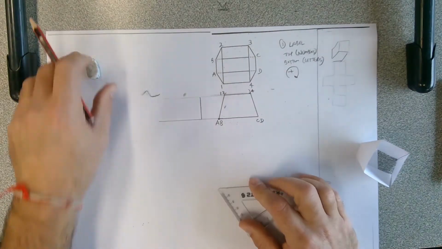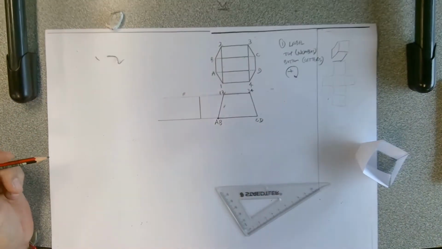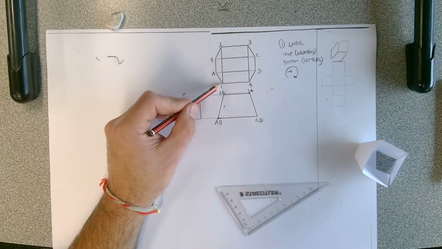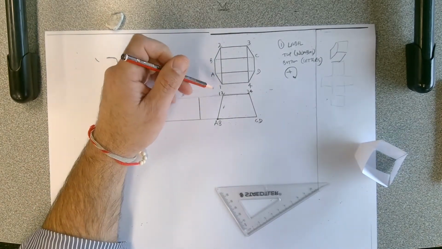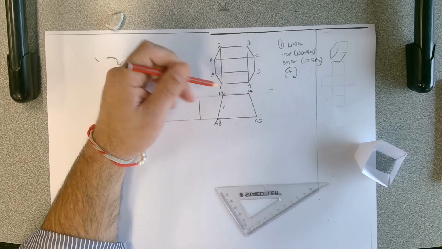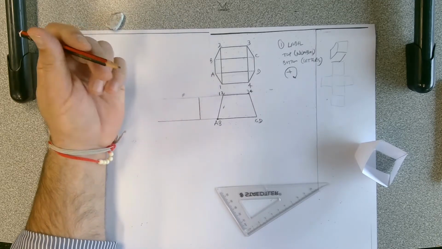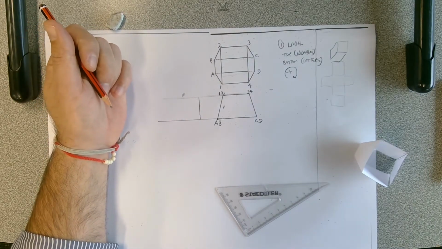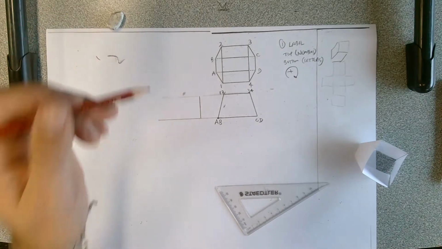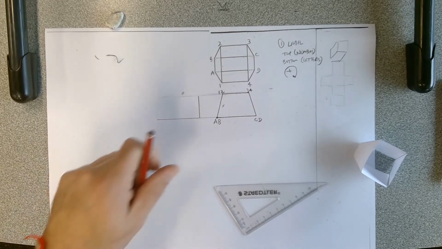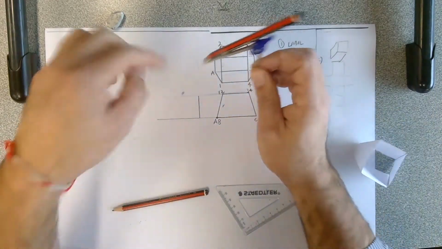Okay, and then we need to decide on a seam. I'm going to start with this line here, 1A. Now, it's not a point view in any of these views, and it's not horizontal. So how do I determine the length of it? We use a thing called triangulation, and we also use this line.